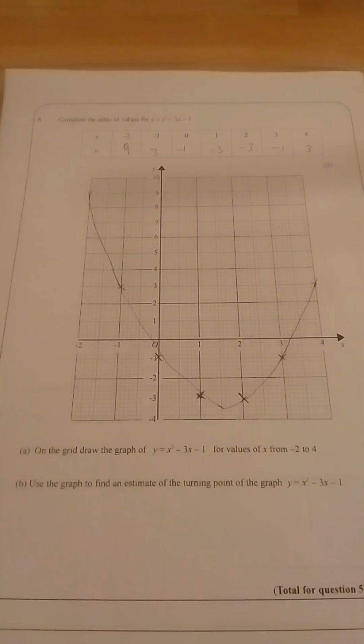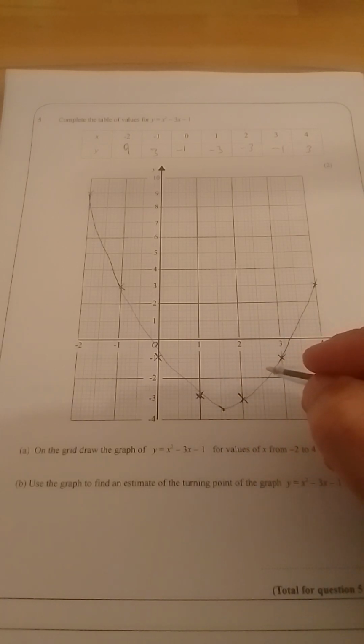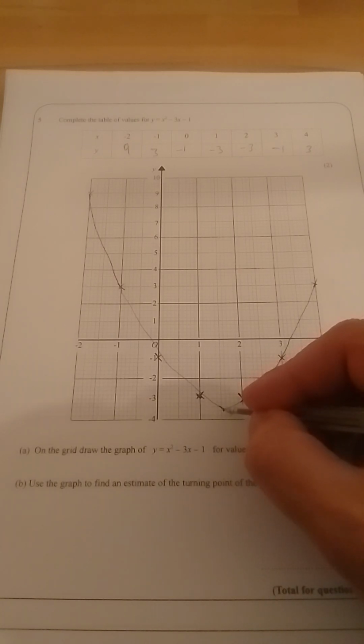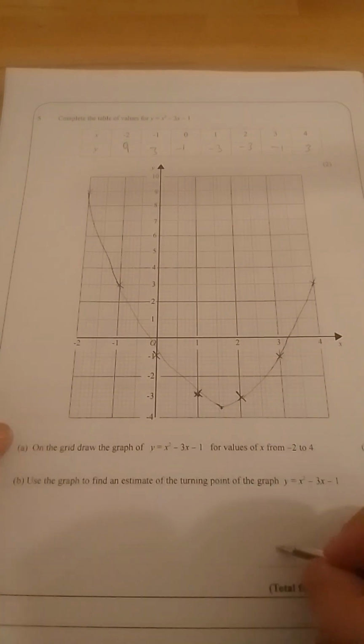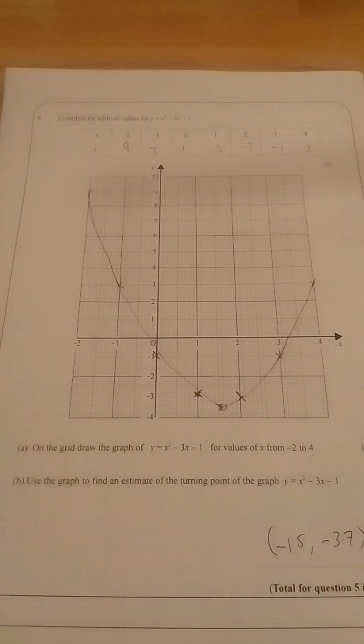So part B, use the graph to find an estimate of the turning point of the graph. So the turning point is where the graph has a maximum or minimum, the lowest point on the graph. So it looks like it's about here. I've probably drawn it a little bit wonky, but I'm going to guess it's 1.5 across, and let's say minus 3.7. So minus 1.5, minus 3.7. I'm saying it's there. Okay, and I'm going to do one more question now.